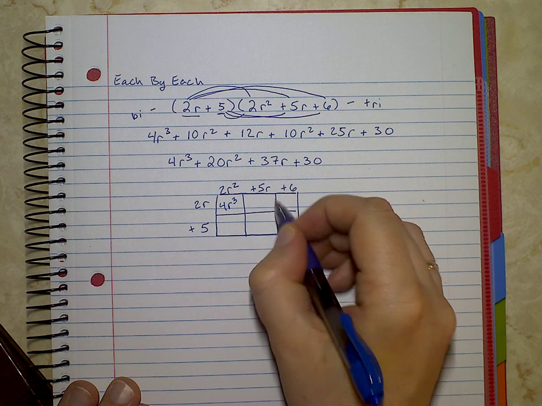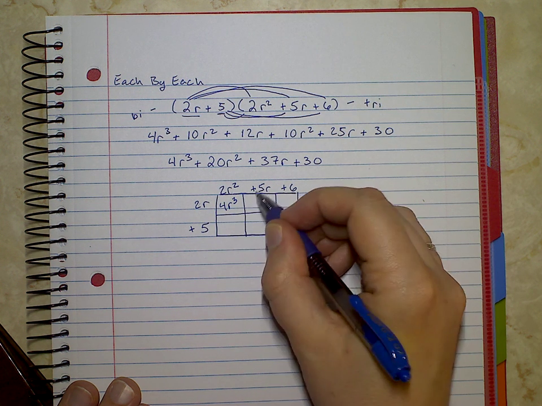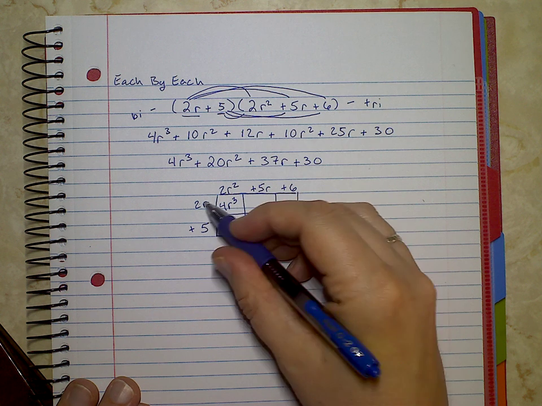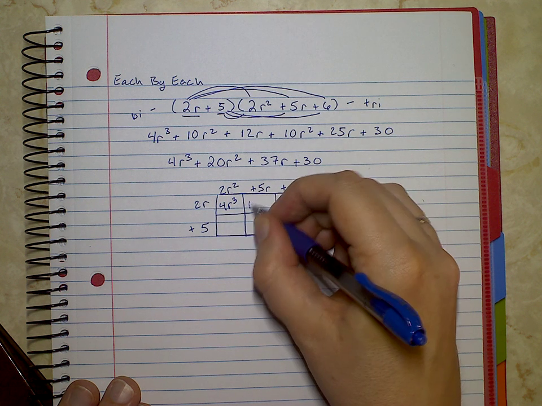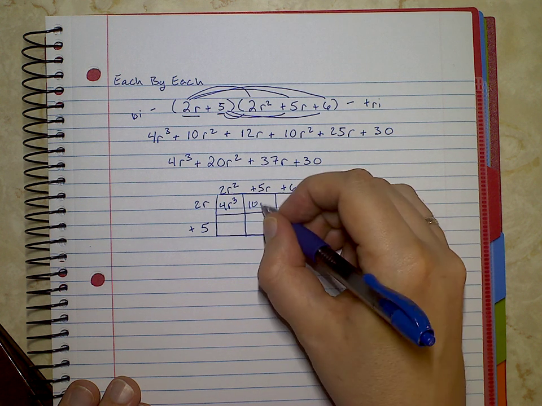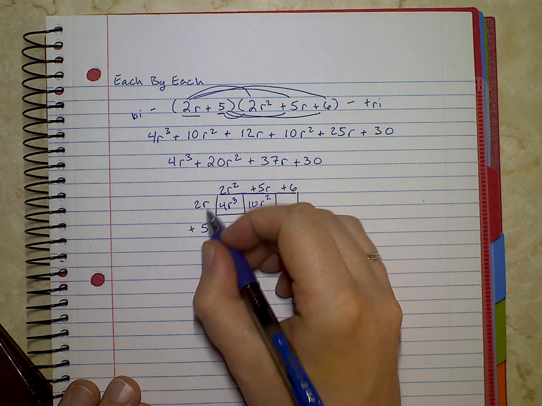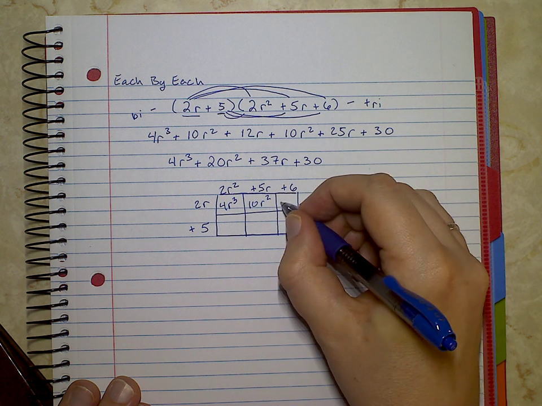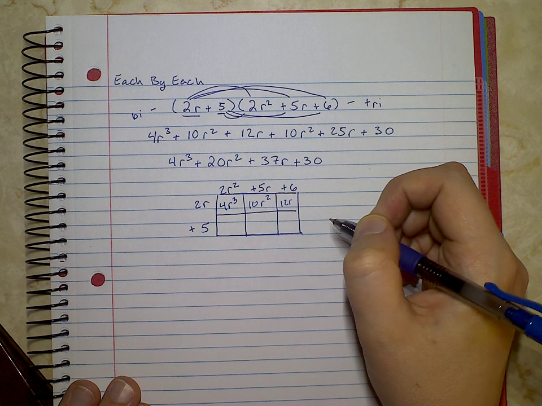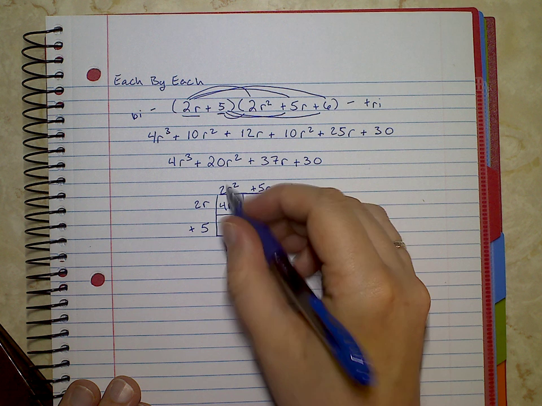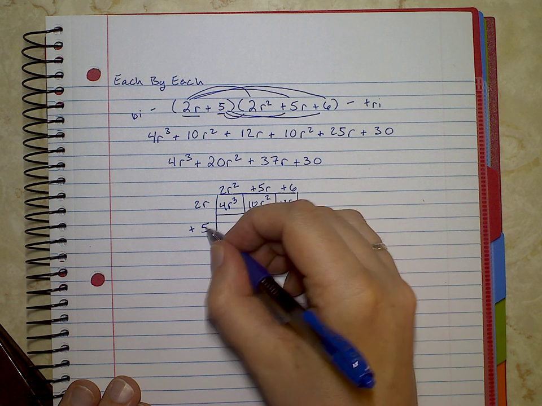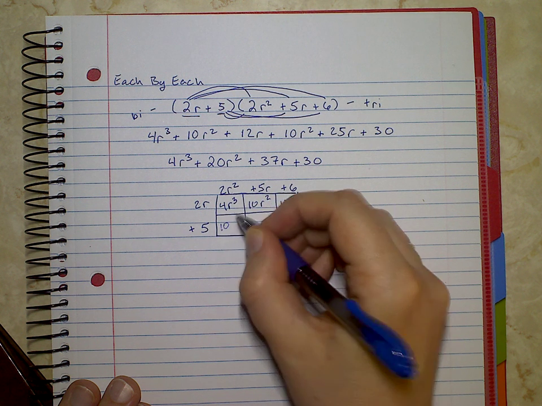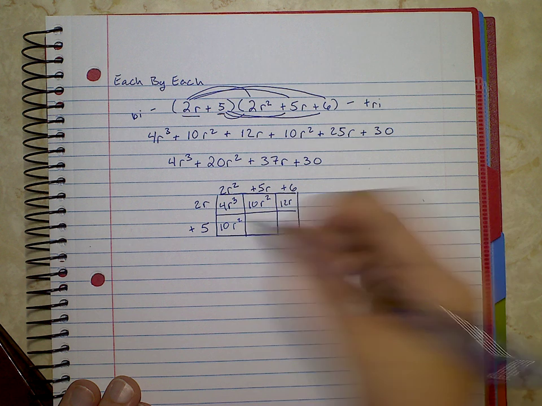This box here would be 2r times 5r, which would be 2 times 5 is 10, and r times r is r squared. 2 times 6 is 12, and the r just comes along. This box down here would be 5 times 2, which is 10, and the r squared comes along.